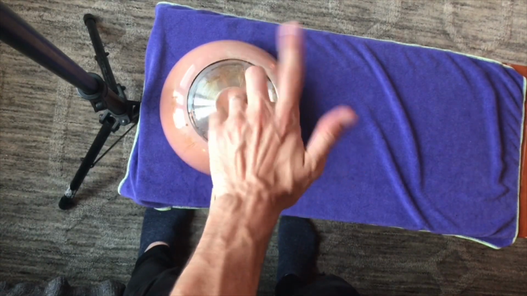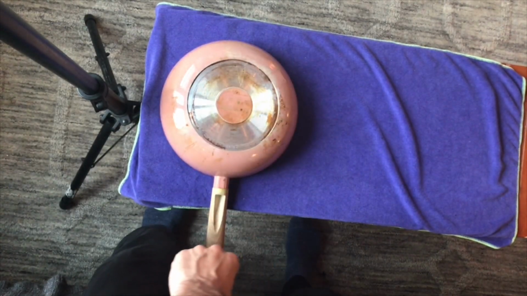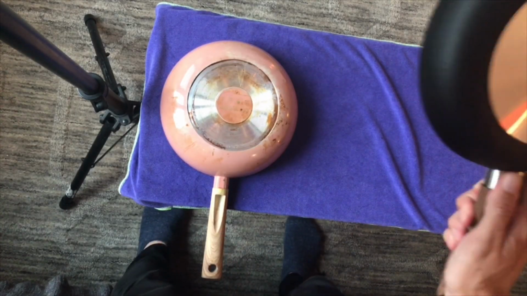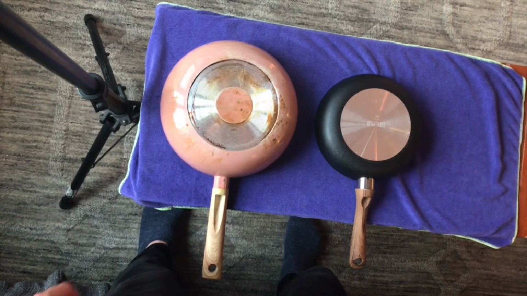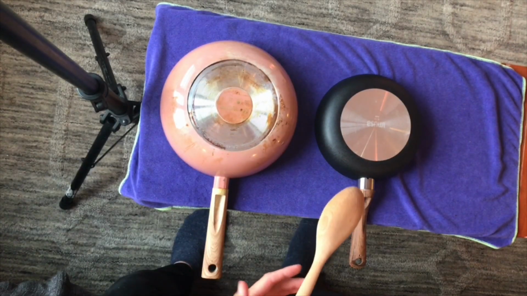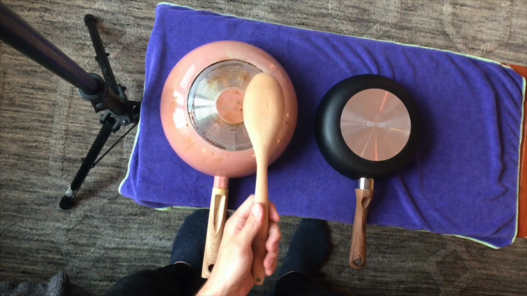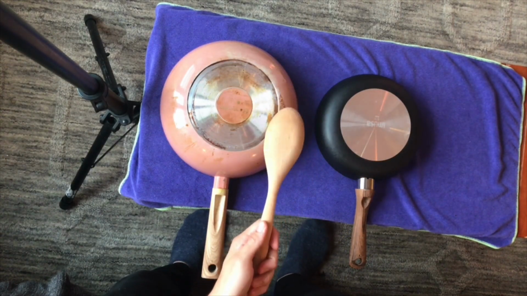Then go ahead and take your large pot and put it on your left hand side. This side over here with your left hand. Then take your small pot and put it right next to it like this on the right side. Yes, so far so good? Awesome. Go ahead and take the wooden spoon in whatever hand you feel comfortable with.